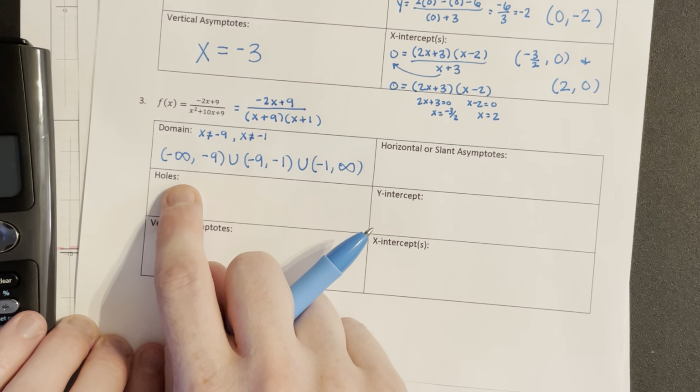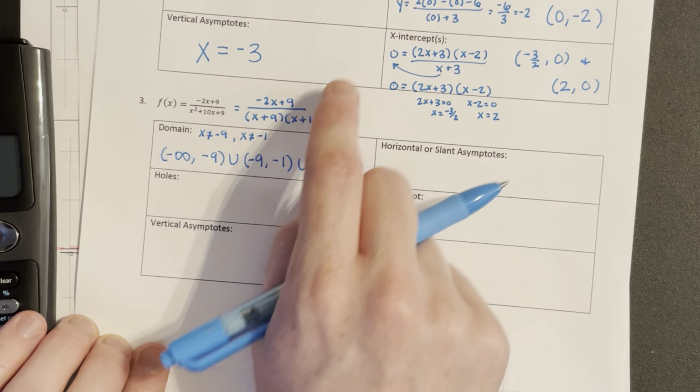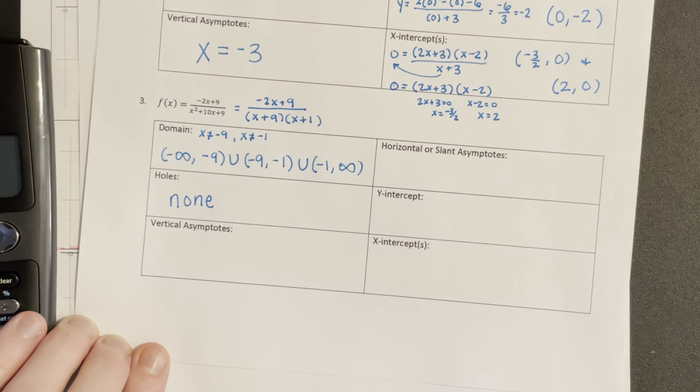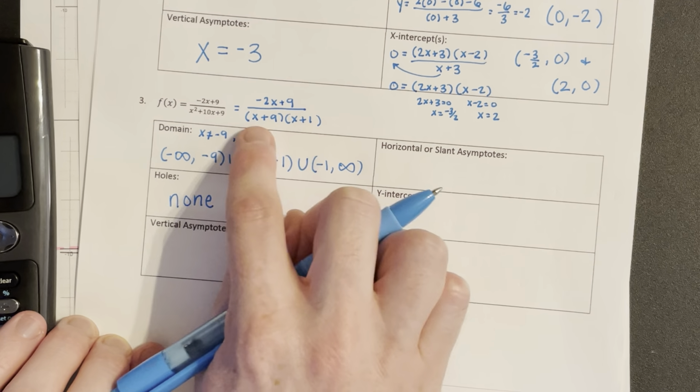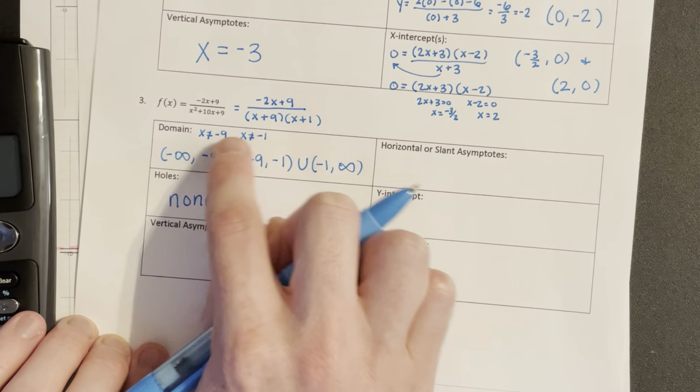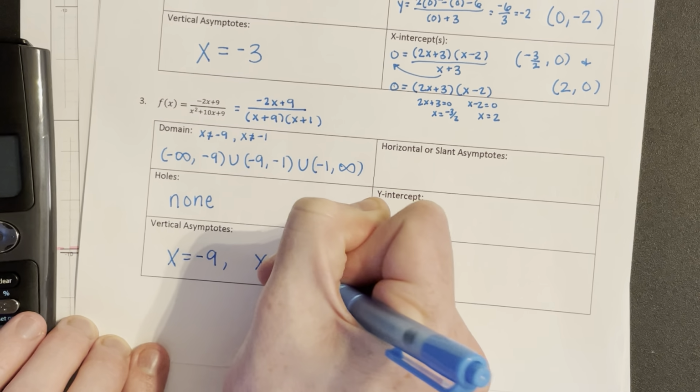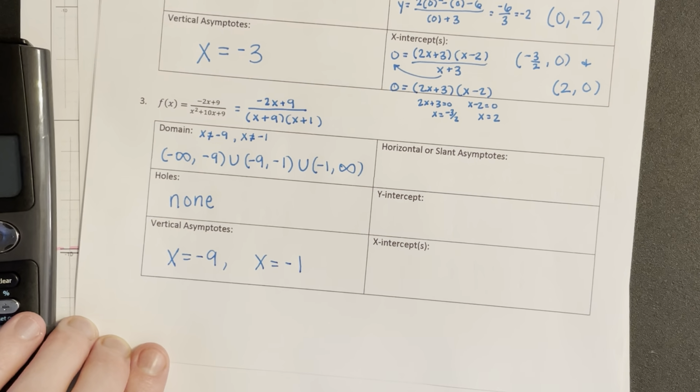Holes come from if there was a common value. This has no hole here. Our vertical asymptote is coming from the denominator. We saw these two right here, so x equals negative 9 is one, and x equals negative 1 is the other.